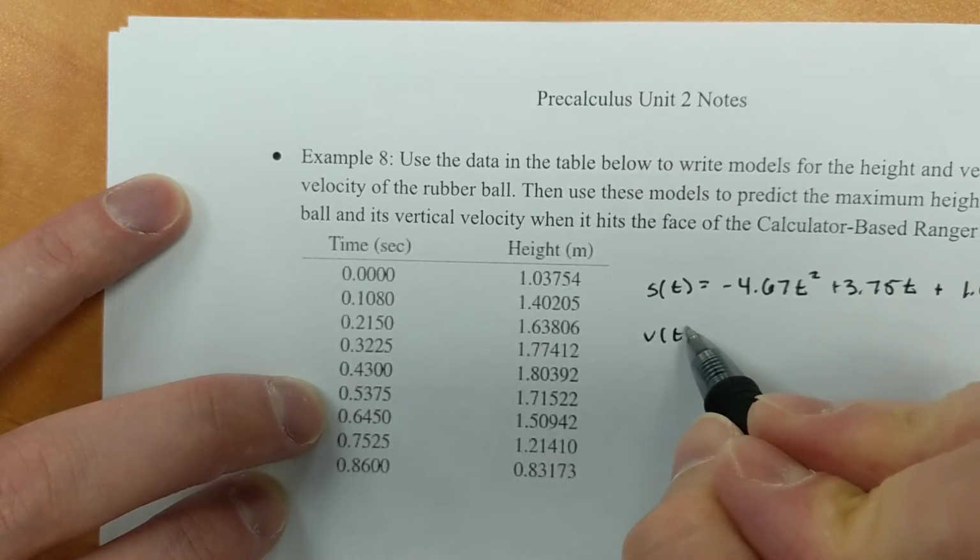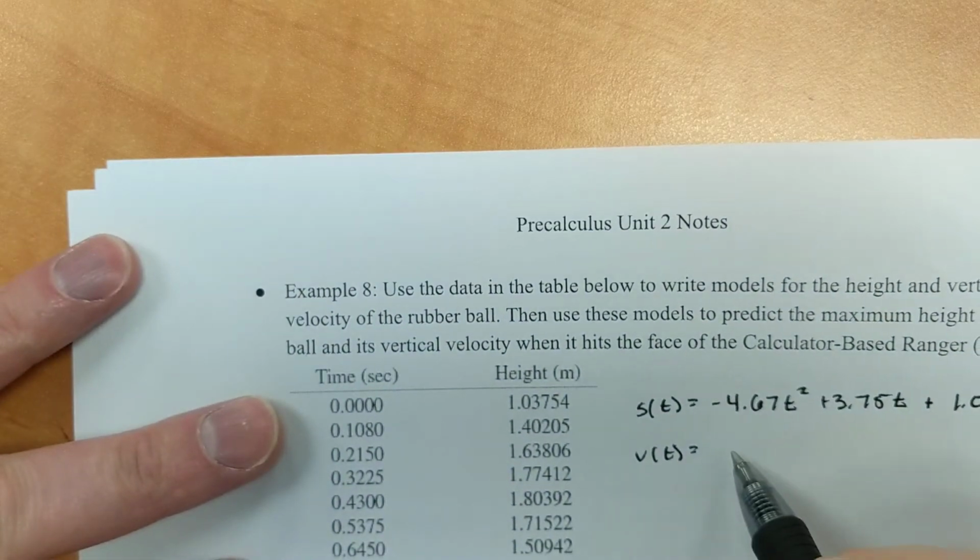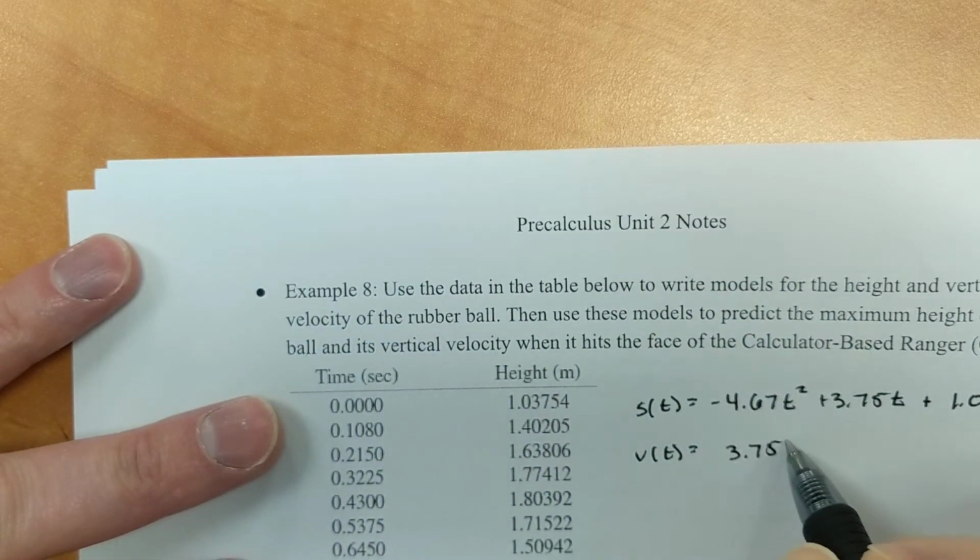So the velocity equation, if you look back at your formula, it uses v0, which is the coefficient on this value. So it's 3.75.